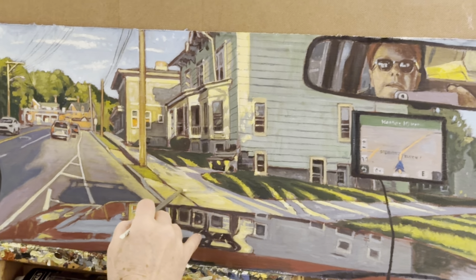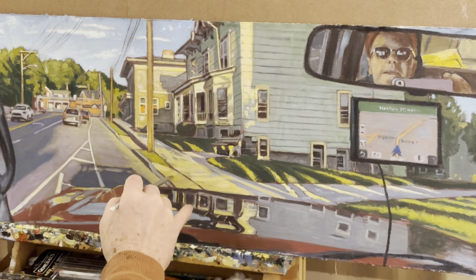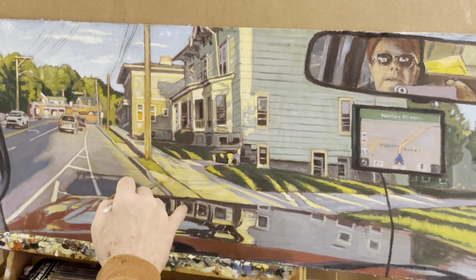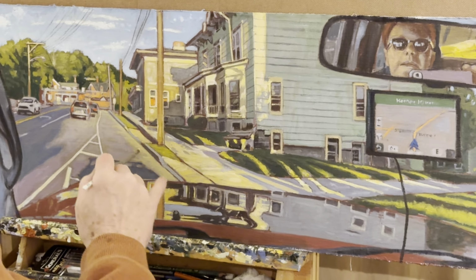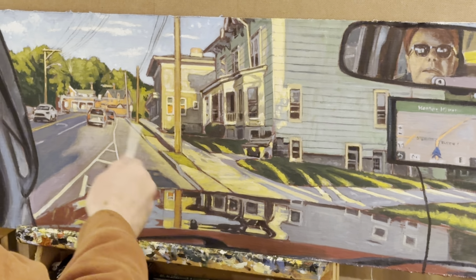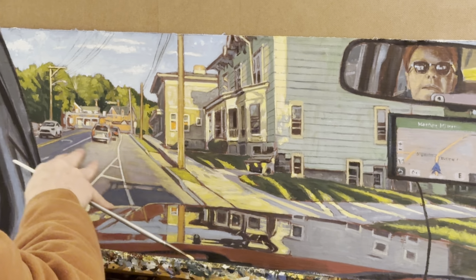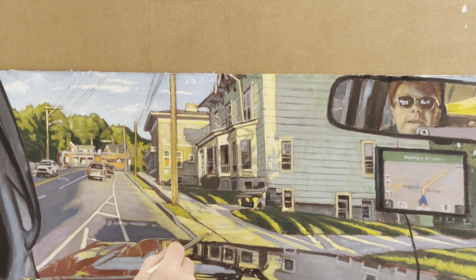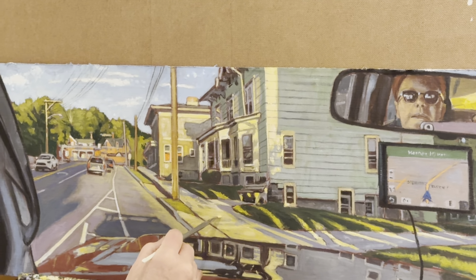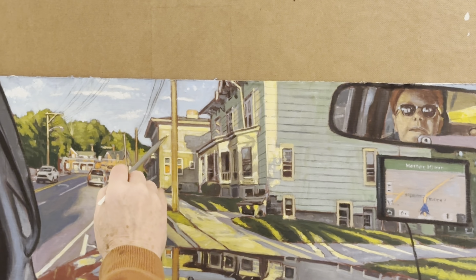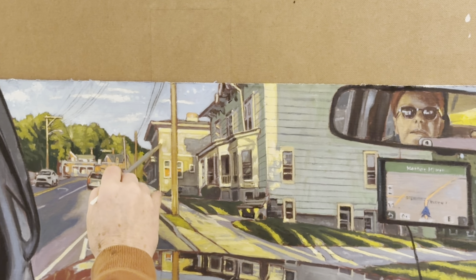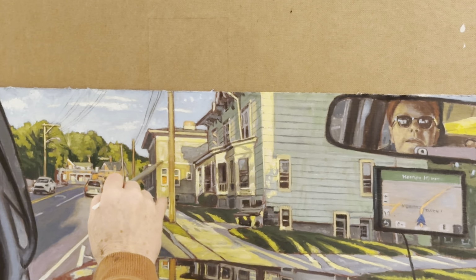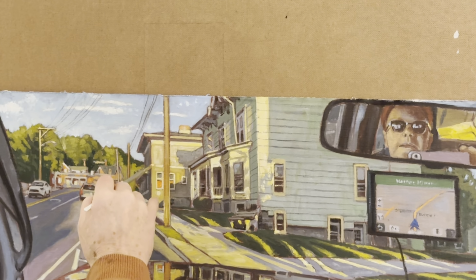And I always think of the tilts and angles of the sidewalks and of the road. The road has a kind of a camber, an arch to it, and the sidewalks are also tilting here. So when I put the brush strokes down, I think of that, the angles and slants of things.